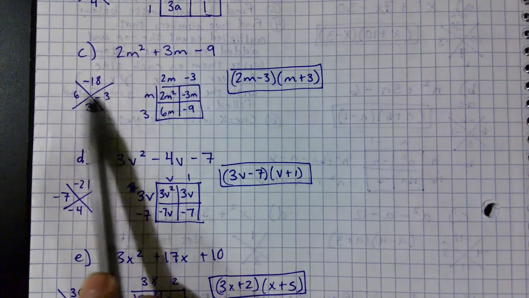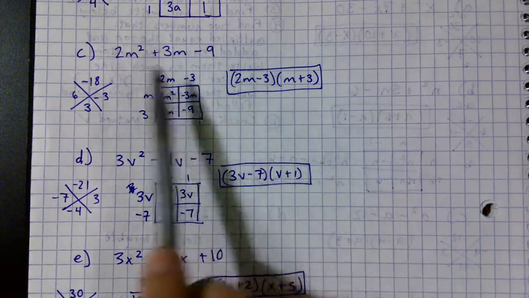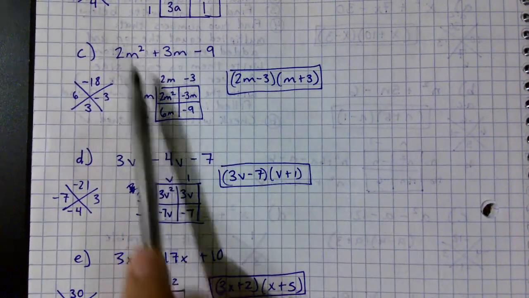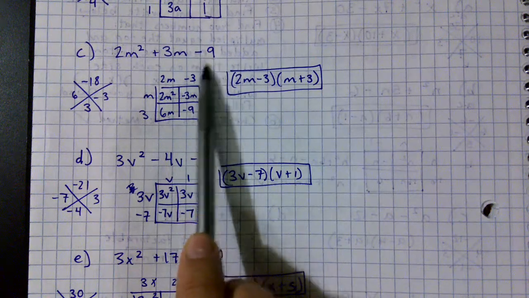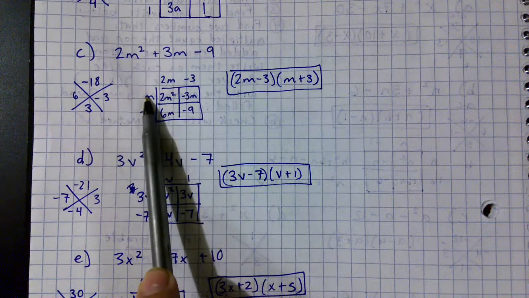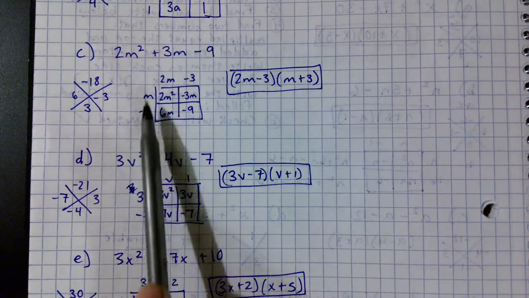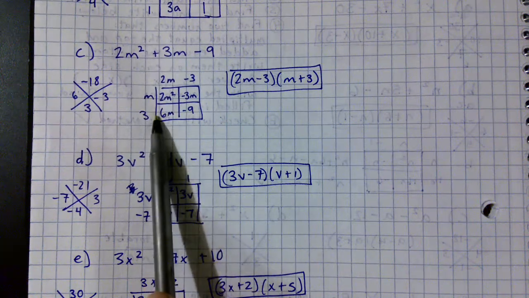So what you do with these two numbers, those are the diagonals with a letter attached, in this case m. And then the top left is this term, and the bottom right is this term. Find the GCF of both of them. So 2m squared and negative 3m, they have an m in common. 6m and negative 9, they have a 3 in common, and we make both of them positive because the closest term is positive.